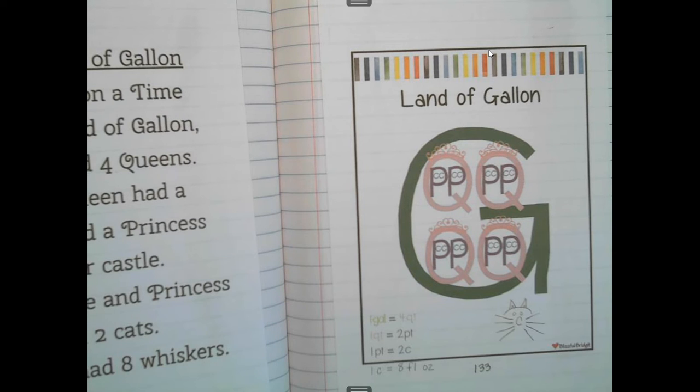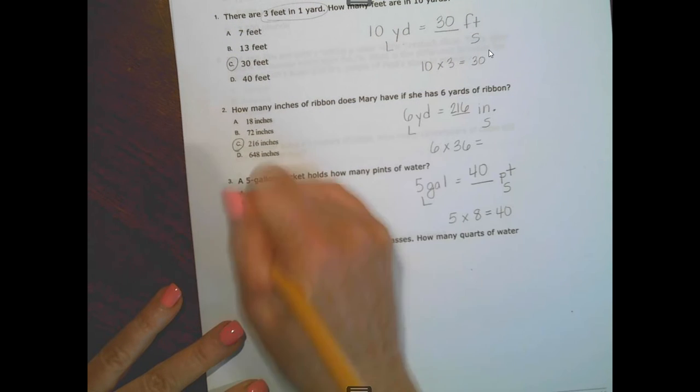All right. So there are 8 pints in a gallon. You looked at your conversion chart that I let you use. Probably a lot of you looked at your little story that we did with the gallon land. Remember that one? And you saw your 8 pints in a quart, in a gallon. All right, so we get 40. Our answer is also C.